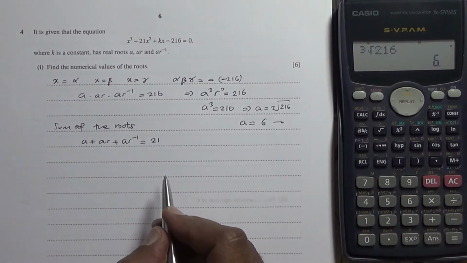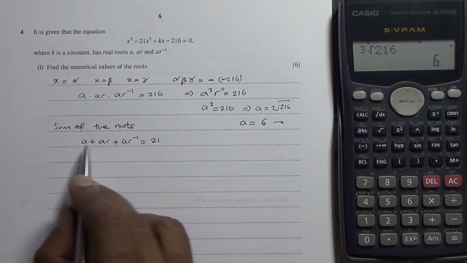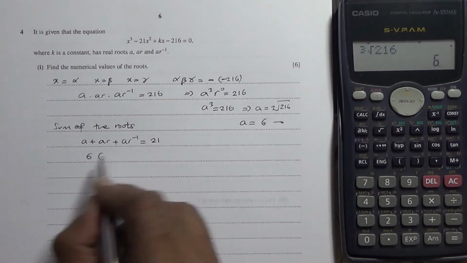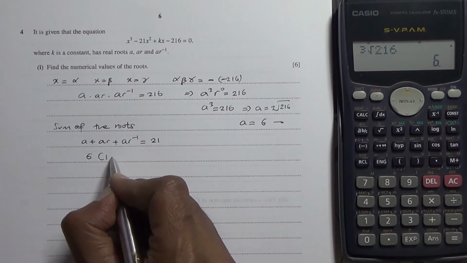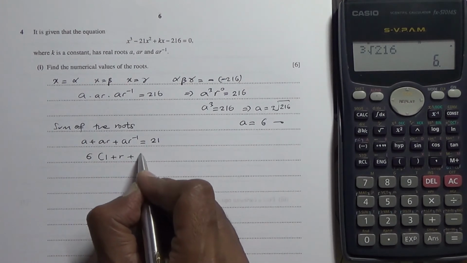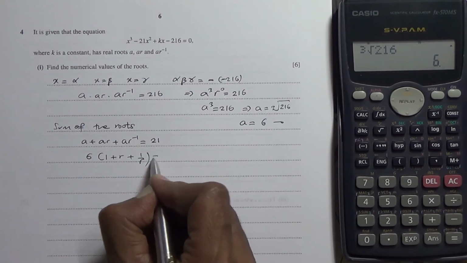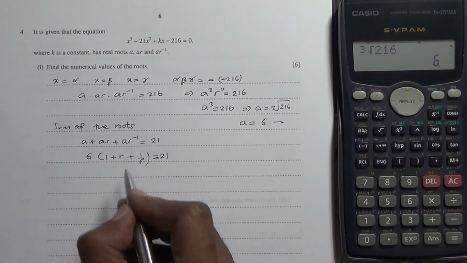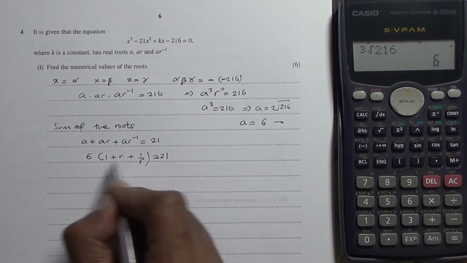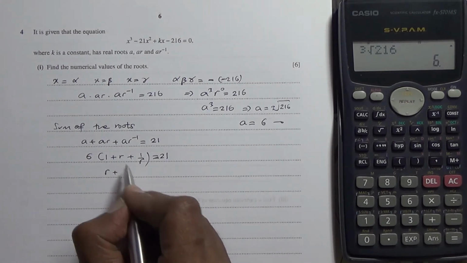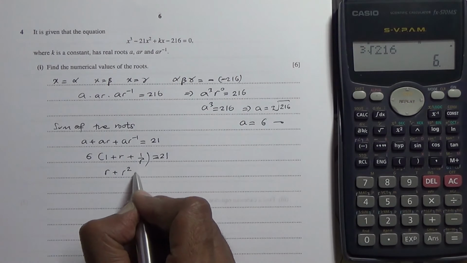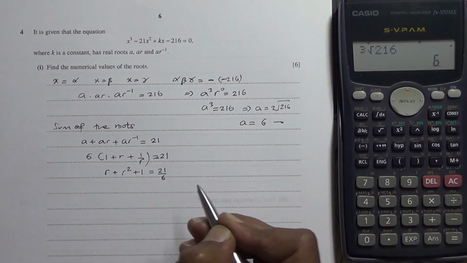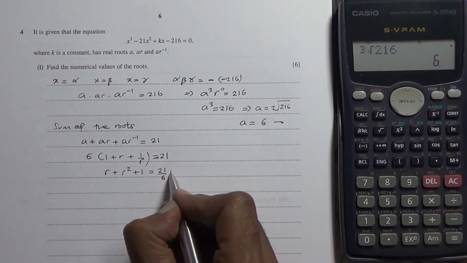A is 6, we can factorize a outside, so we put 6, and then we have 1 plus r plus 1 over r is equal to 21. 1 over r is r to the power minus 1.